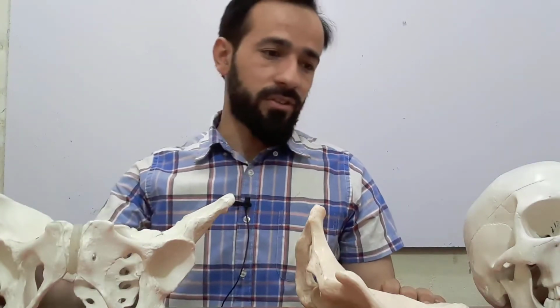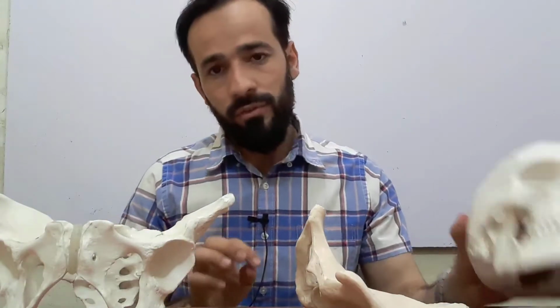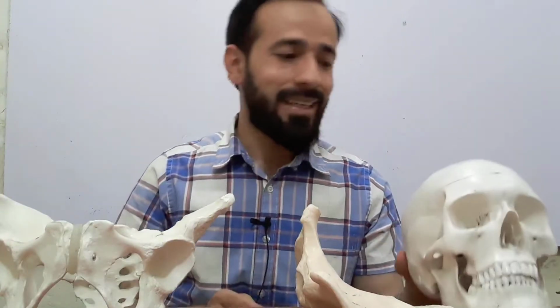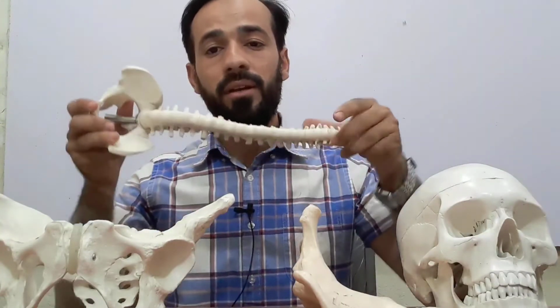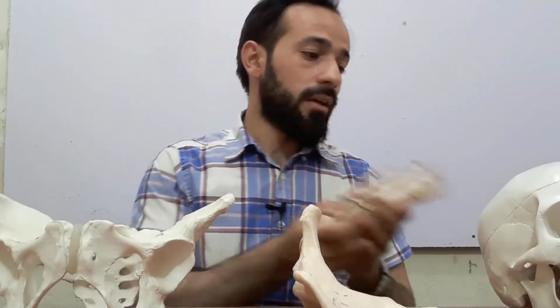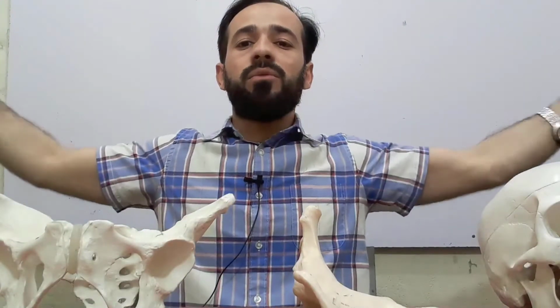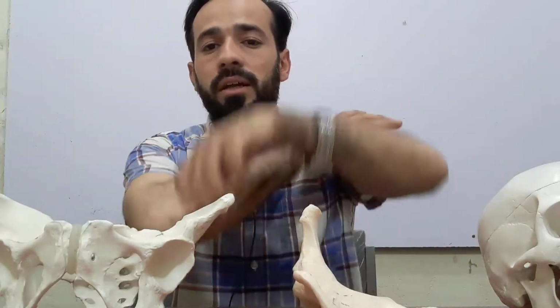In previous lectures we discussed the bones of the hands, the bones of the head and the bones of the vertebral column. I have already recorded about them. As I told you, our skeleton is divided into two parts: the axial skeleton and the appendicular skeleton. The axial skeleton comprises the head, thoracic cavity and the vertebral column, and the appendicular skeleton comprises the pectoral girdle and upper limb, and the pelvic girdle and lower limb.